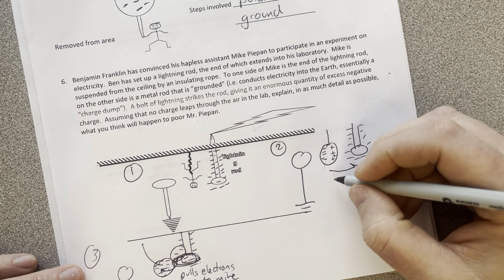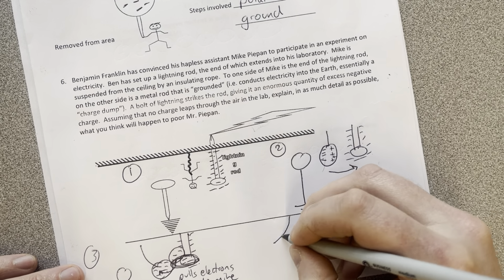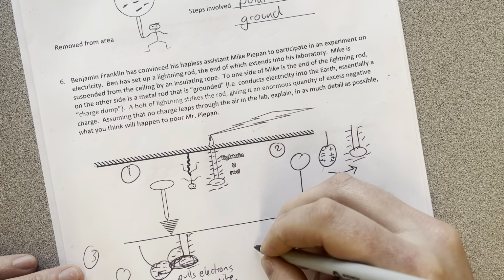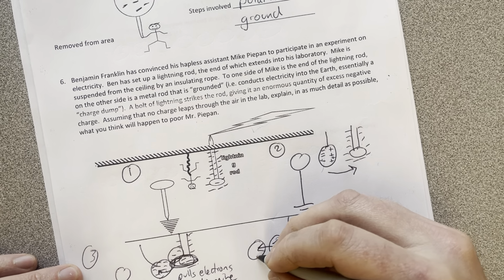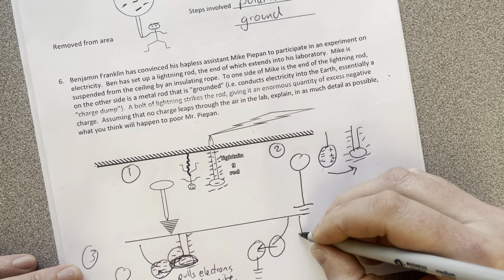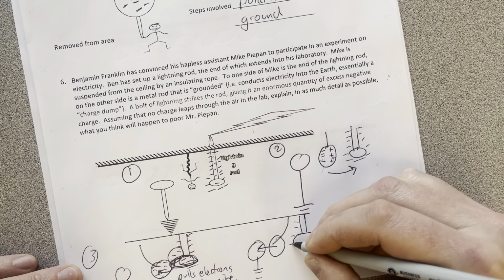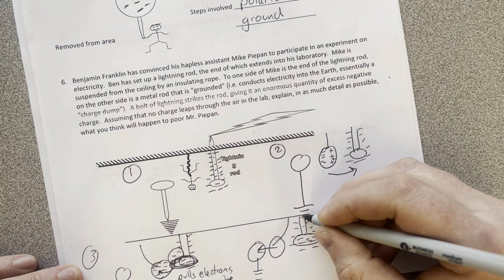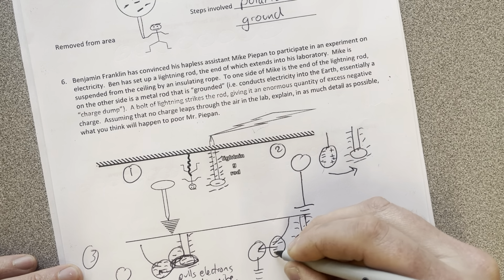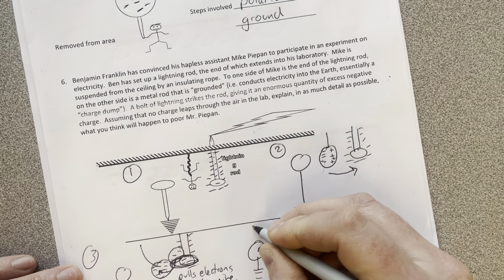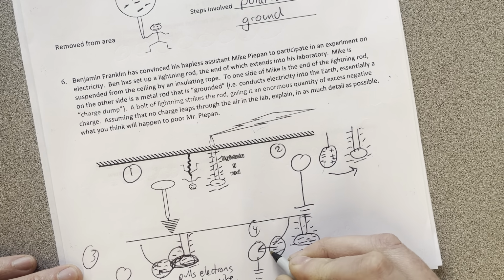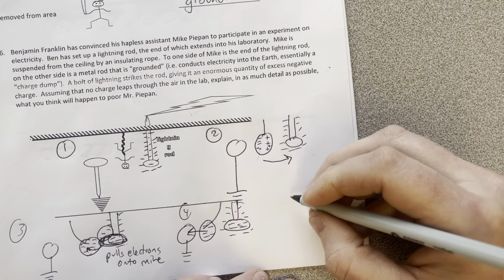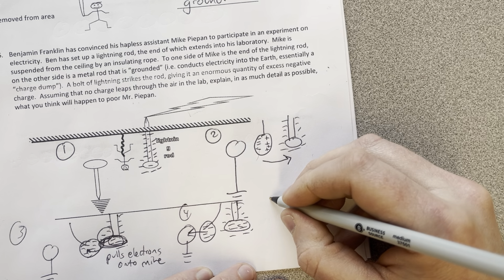Now he's charged negatively, so he's immediately going to repel away from the negative side over here. So this stays negative the whole time. Mike's pretty small compared to how much charge is on that thing. So it repels, it hits this, electrons flow off into the ground, and it is neutral again.